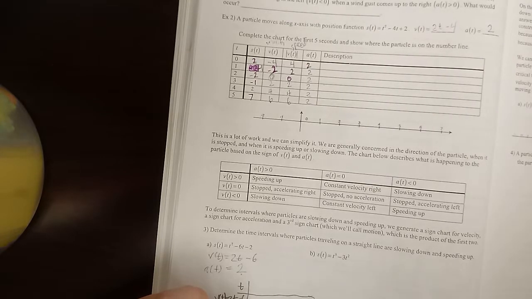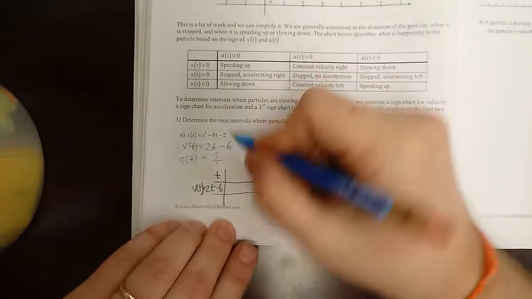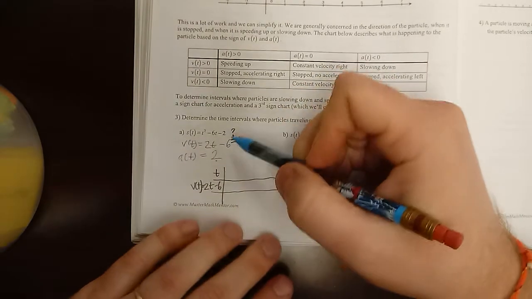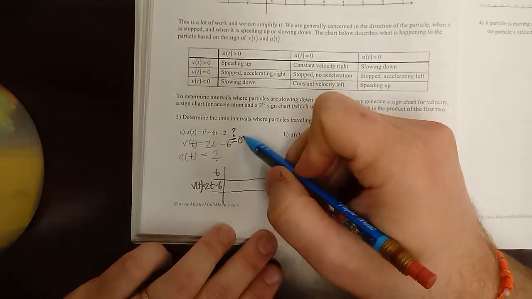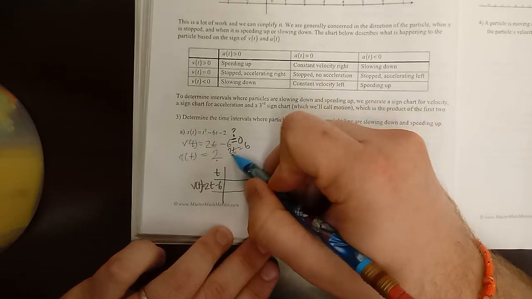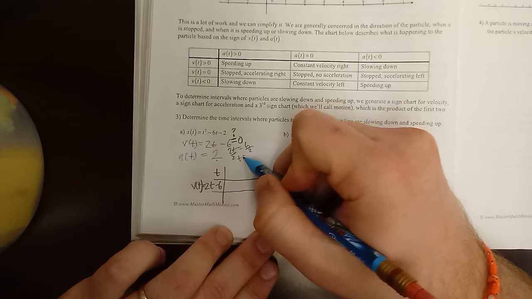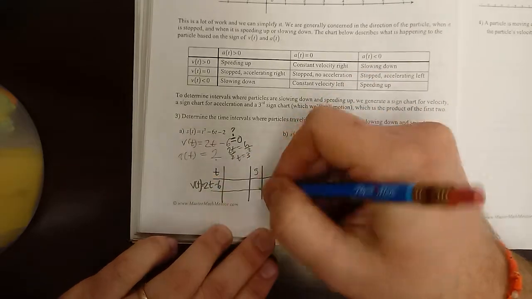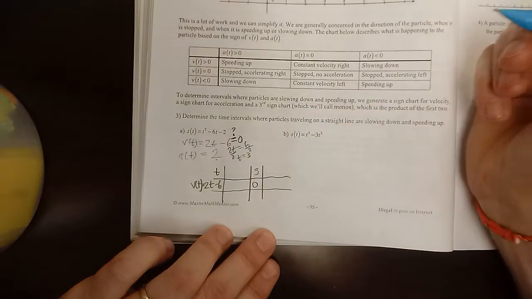But for now, we want to figure out, when does this equal 0? You might remember that's called a horizontal tangent. So I'm going to add 6 to both sides, divide by 2. I get 2t is equal to 6, divide by 2. I get t is equal to 3. So when t is 3, our velocity is 0.